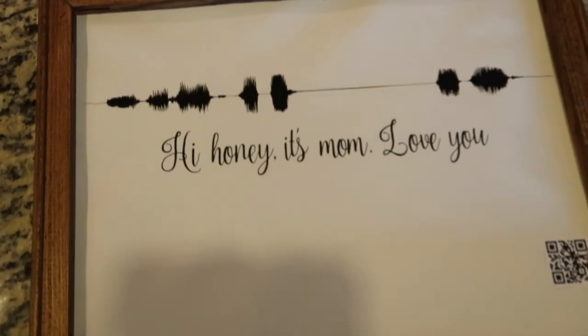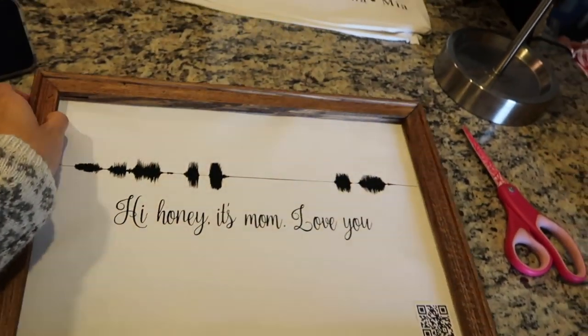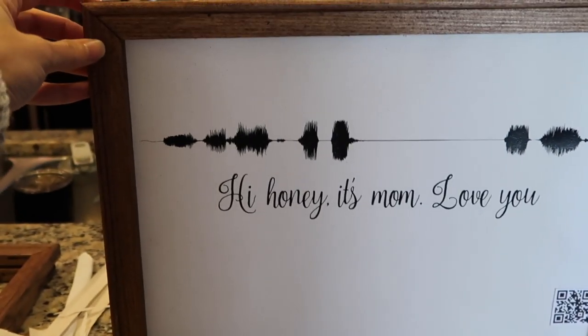And there you have it. There is the finished reverse canvas sound wave project. And again, when you scan the QR code, it will take you to that voice recording.